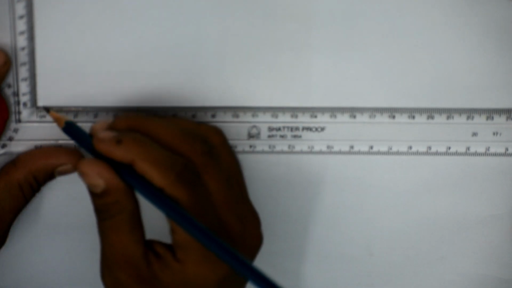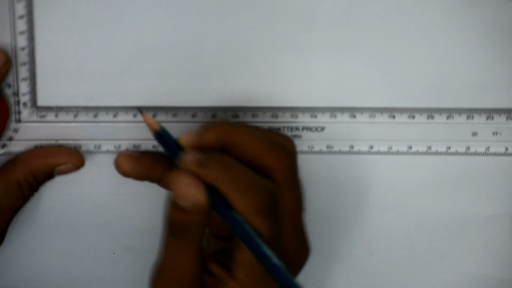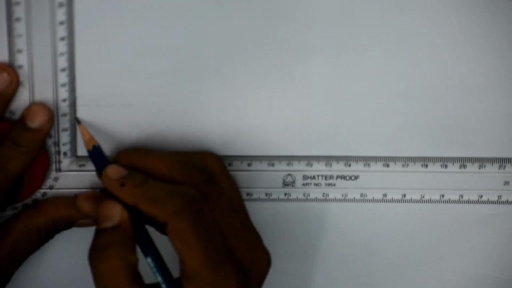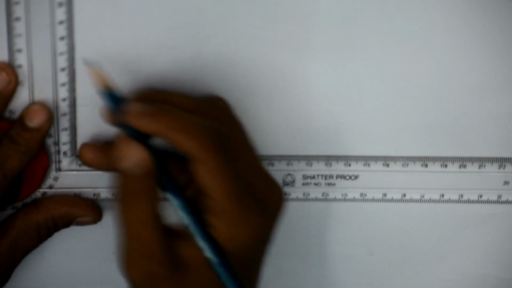Again I am taking this with a 2H pencil because this is not part of our solution, but this is required for our solution. Circle of 30 mm, with 2H pencil.